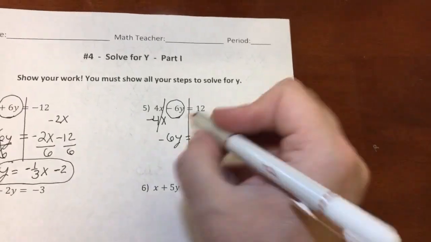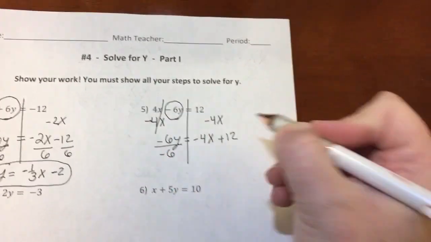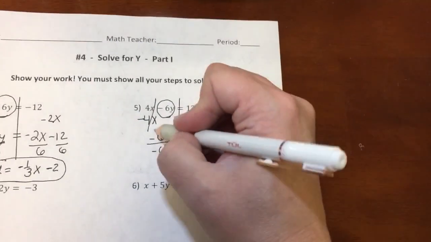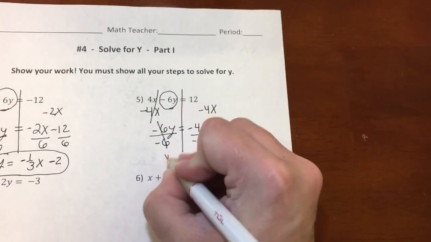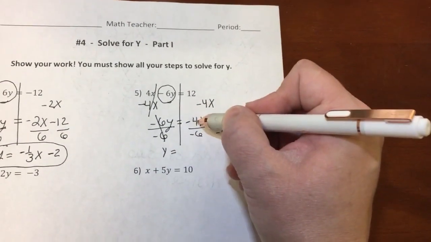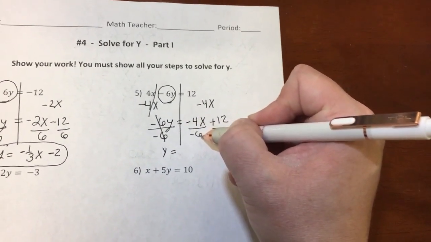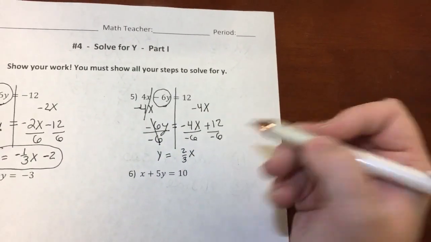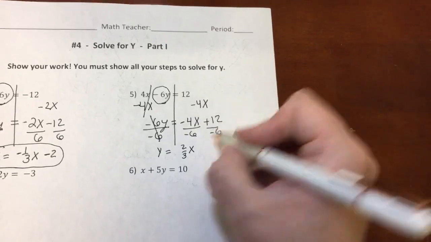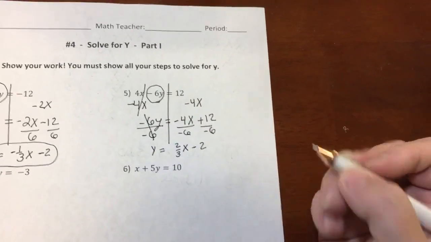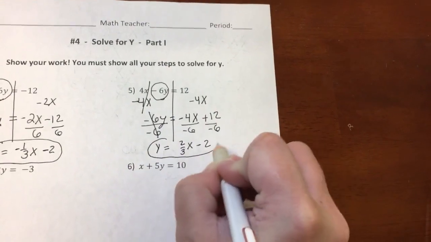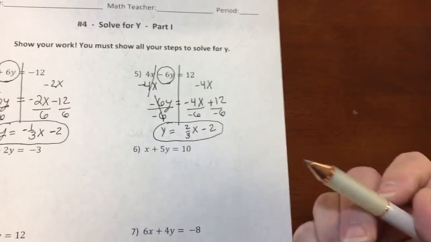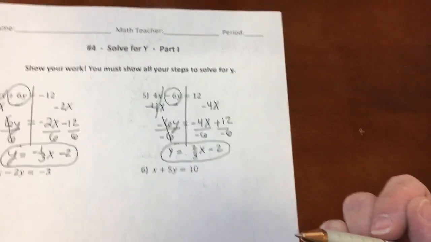Last thing I need to do is to divide by the negative 6, and I'm going to divide everything by negative 6. All right, so this will divide away. Y is going to equal negative 4 divided by negative 6, which is a positive 2/3. If you don't know that, just use your calculator. And 12 divided by negative 6 is negative 2. This is what I'm trying to do. Trying to get it to say y equals. And then that way I could put this into my calculator with the y equals button.